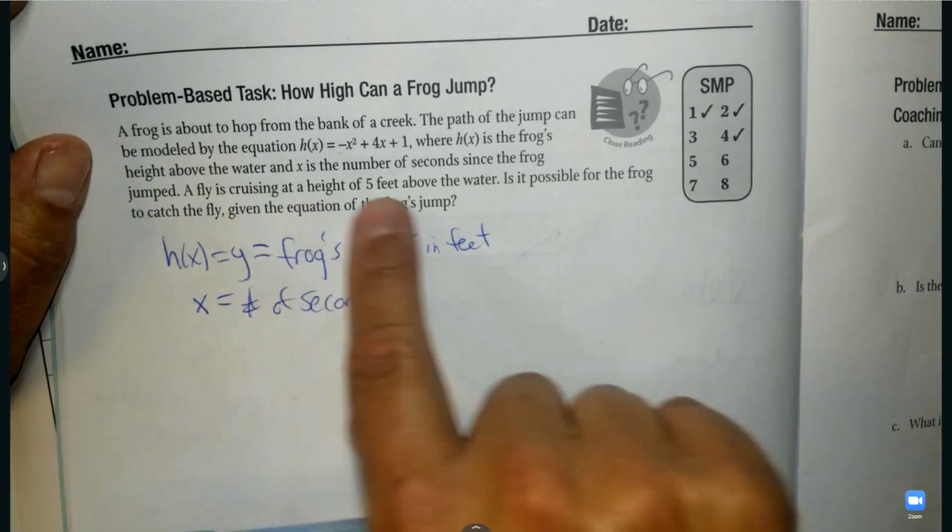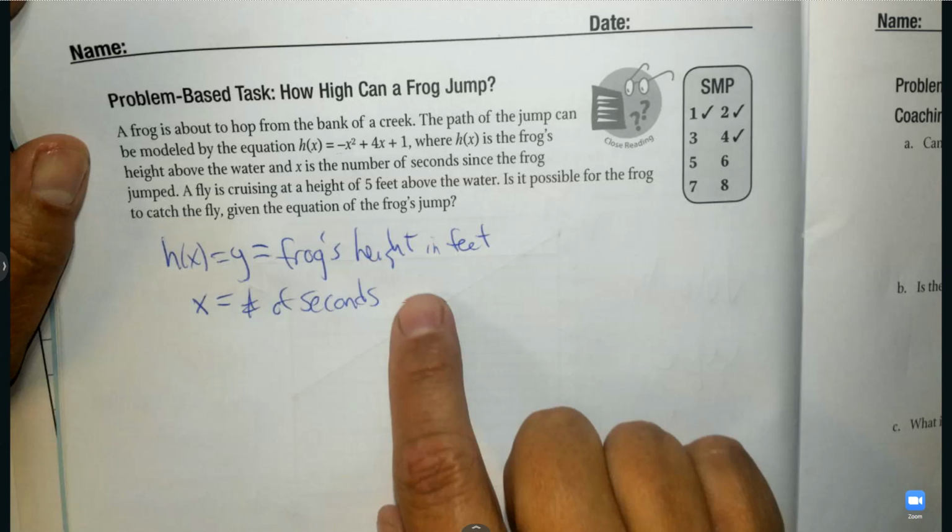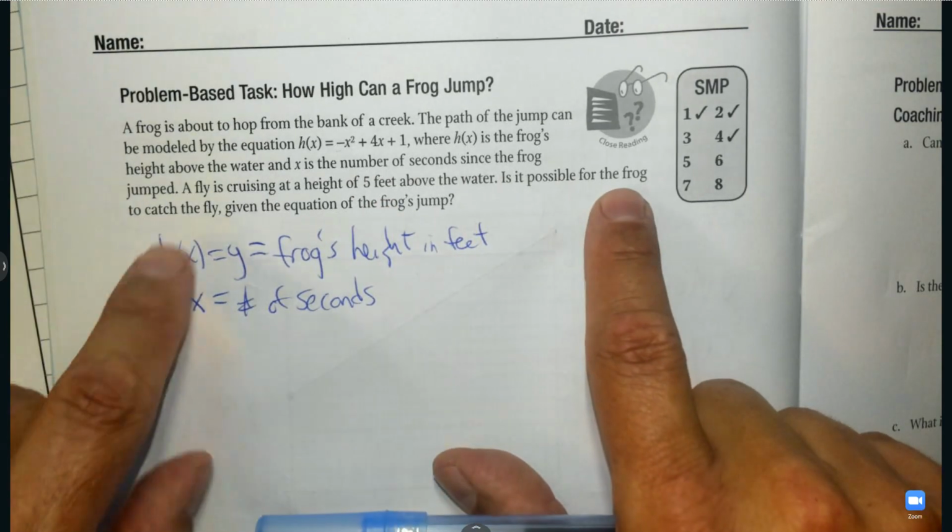And it says a fly is cruising at a height of 5 feet. Is it possible for the frog to catch the fly?